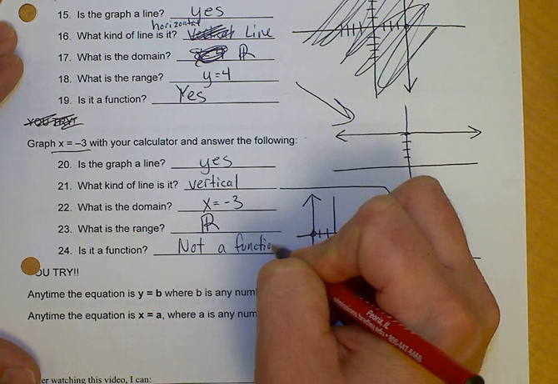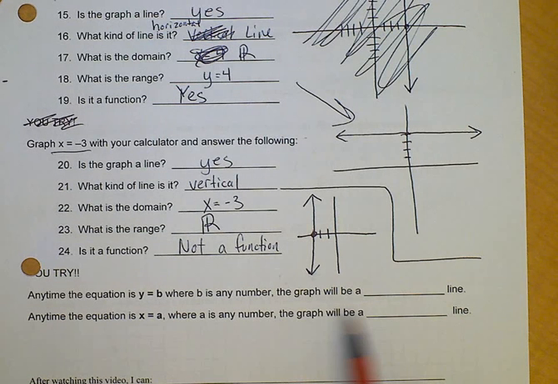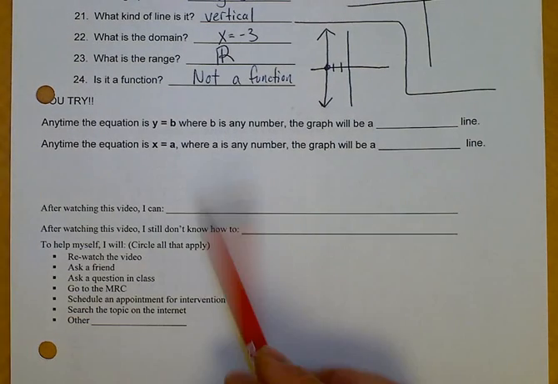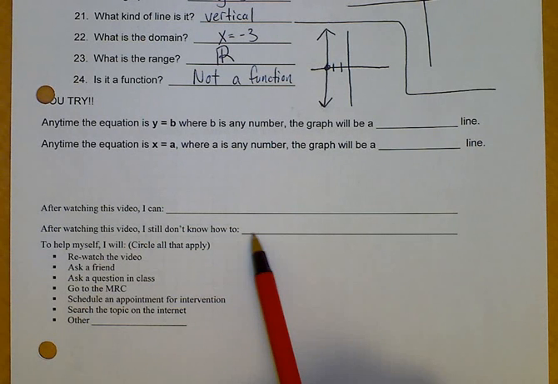You guys go ahead and fill this out here. You can try those you-tries and the rest of them. Make sure you fill this out after watching the video. What are you still confused about? I know I kind of jacked this up, so maybe you're still confused about that. You guys got to ask questions.